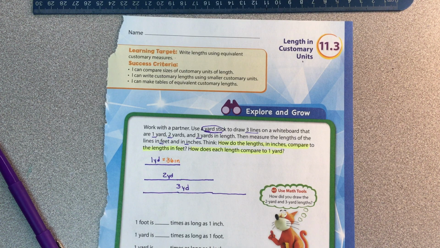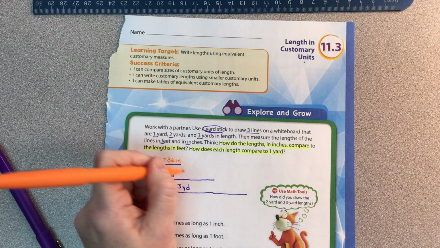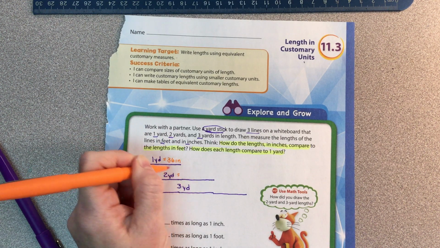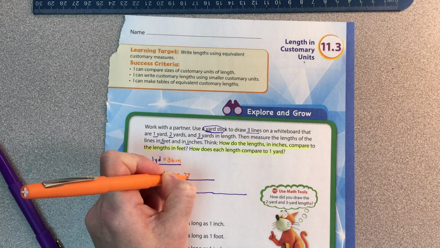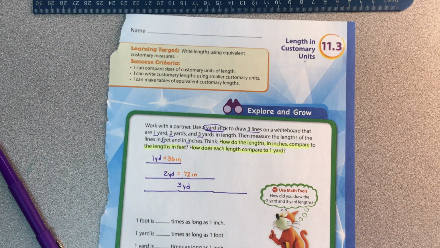Then 2 yards is going to be 36 plus 36, which is 72 inches.